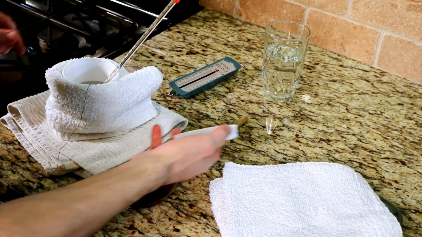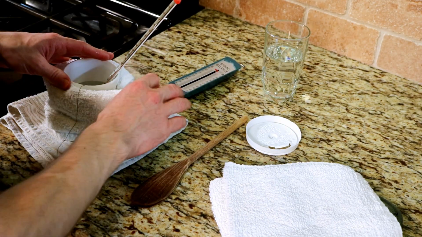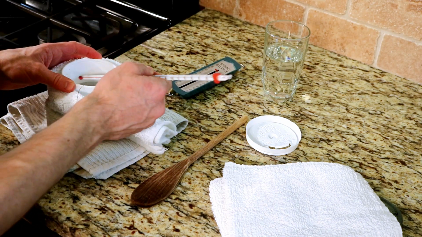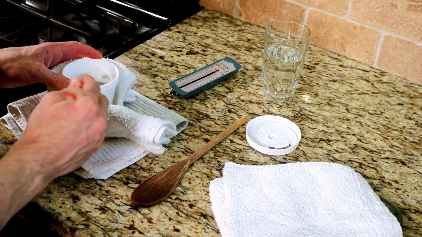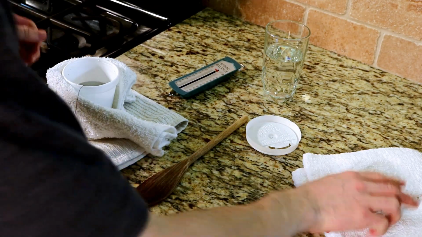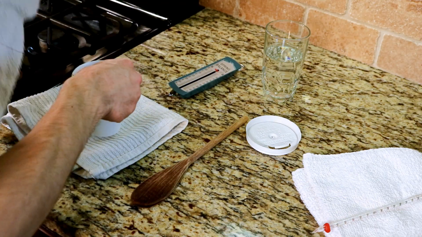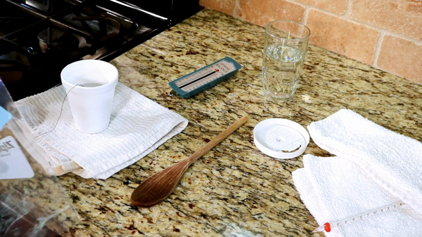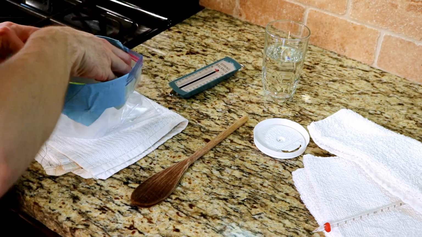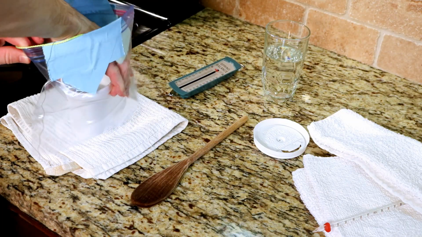So make sure to remove the lid for this. We're not going to use that. We don't want to weigh the lid. And then also shake off all the water from the thermometer if you can. So just get that shaken off. We don't want to lose that. Then just put the cup with the water and the hex nut into the bag, and we can record their mass.